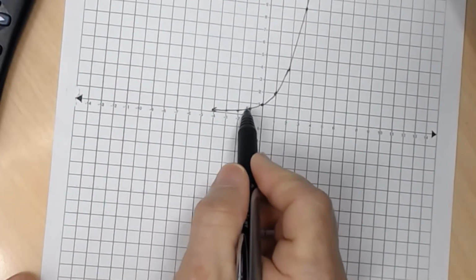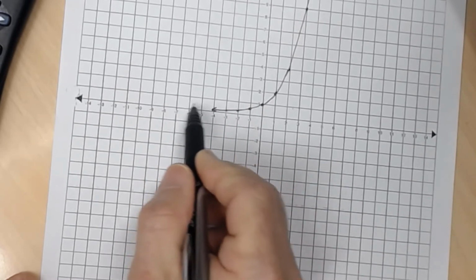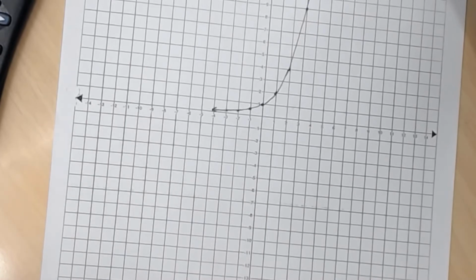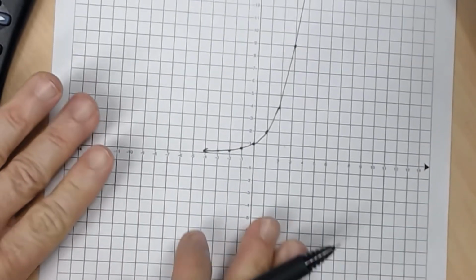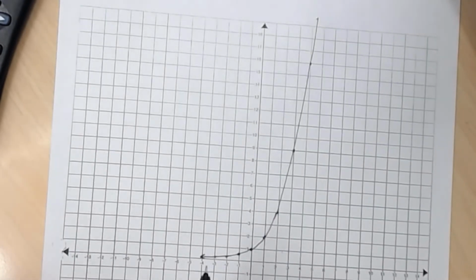So your horizontal asymptote is the x-axis. In other words, the part of the graph that flattens out gets closer and closer to the x-axis, but never touches it. So your horizontal asymptote is the x-axis. And when you graph these, you're going to denote the horizontal asymptote as a dotted line.